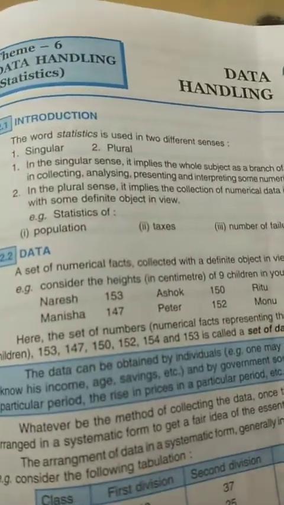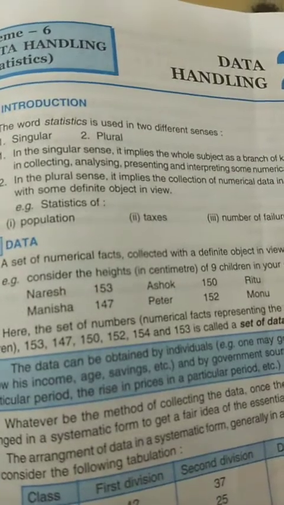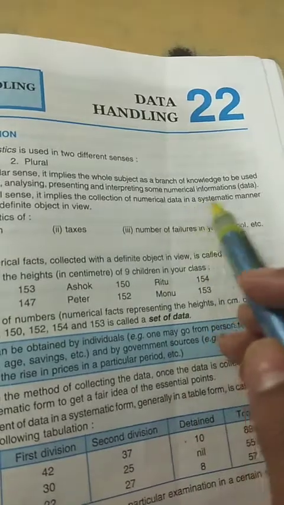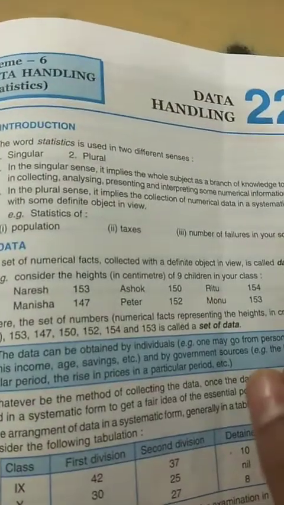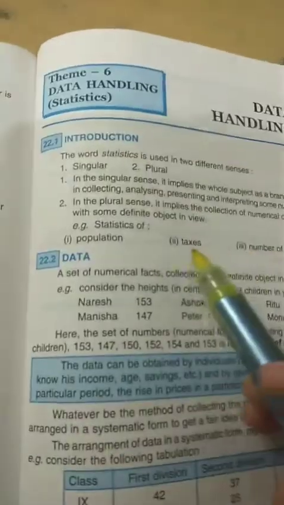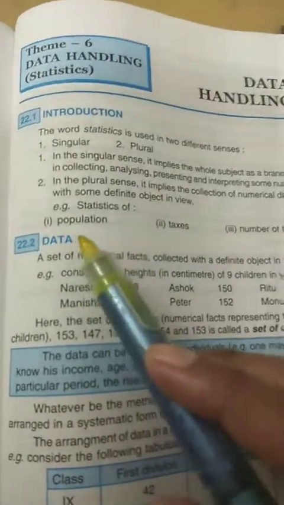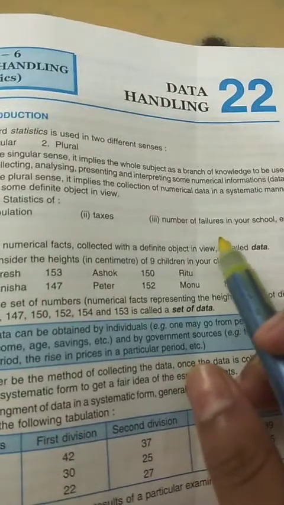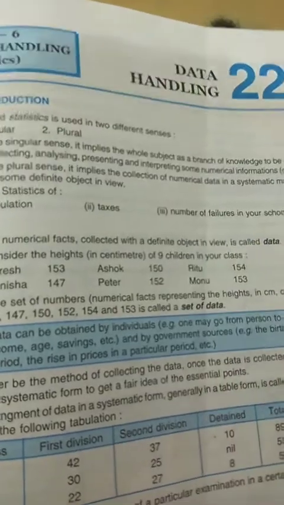It is given in your book that it implies the collection of numerical data in a systematic way with some definite objects in view. This is called statistics. Now it can be statistics of population, tax, number of failures in school, number of past candidates, etc. Now the first word which comes in this topic is data.